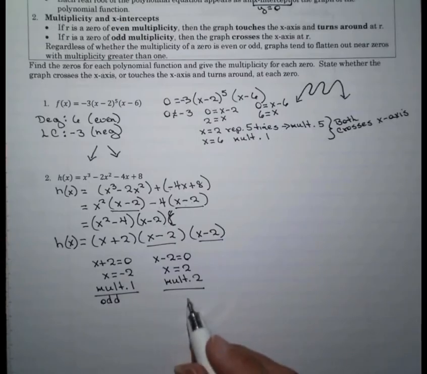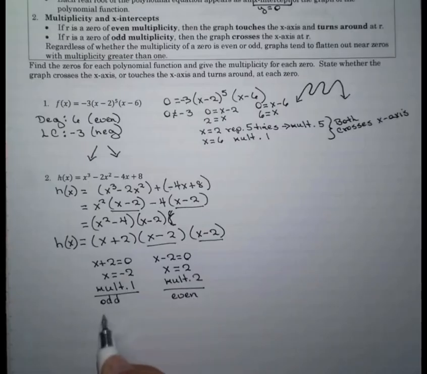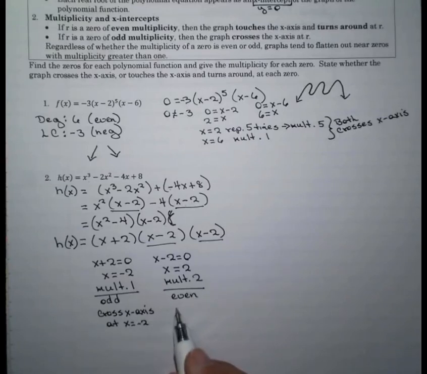With the even multiplicity, it's going to touch it, right? And turn around. So at this point, I'm going to cross the x-axis. I would expect it to cross the x-axis at x equals negative 2. And at x equals 2, I expect it to touch and turn.